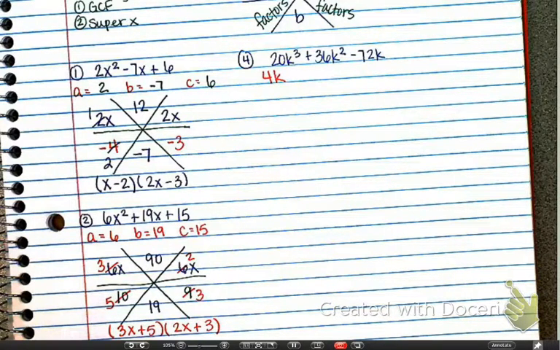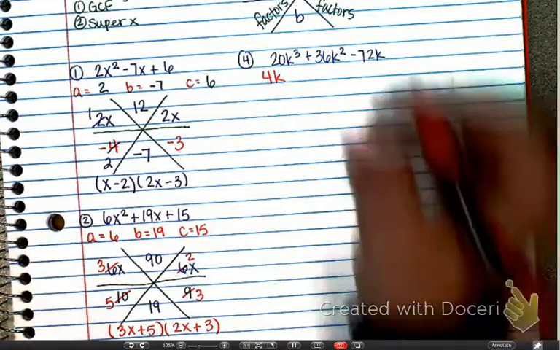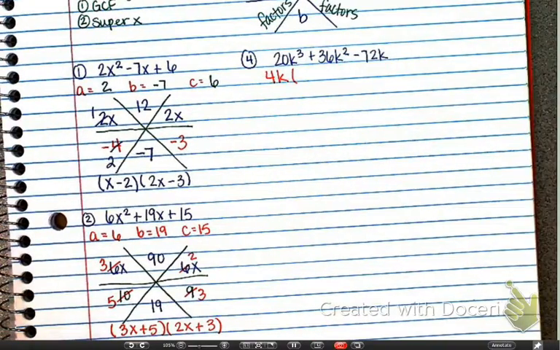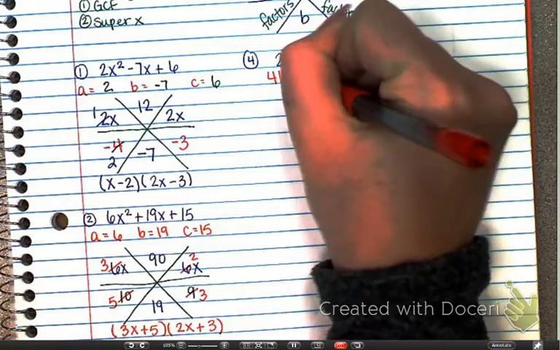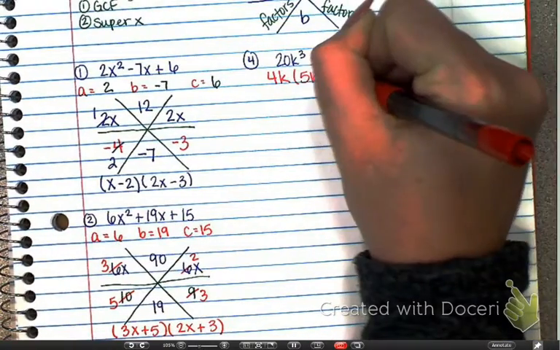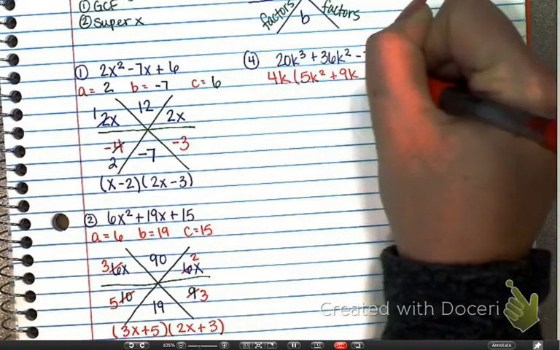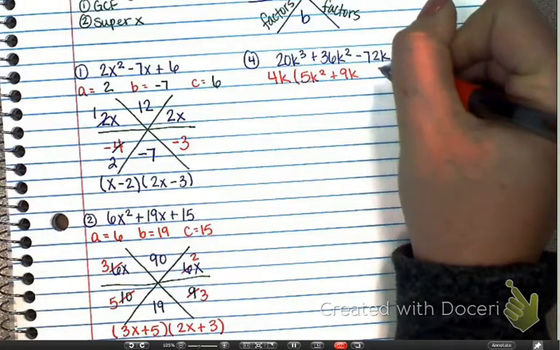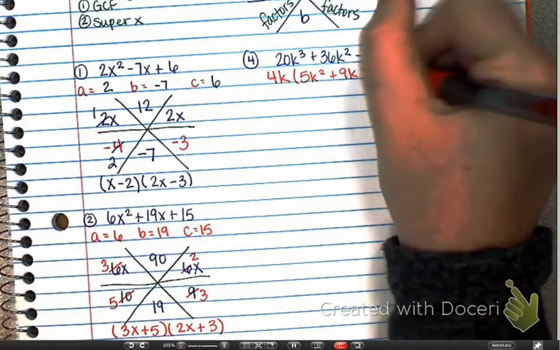You won't learn this year, but you'll learn how higher exponents can go later. But right now, we're just dealing with quadratics. Okay? So, when I pull out that GCF, I'm left with 5K squared plus 9K minus 18.